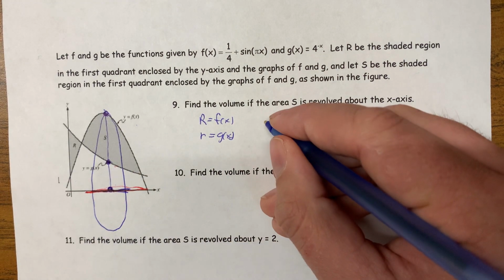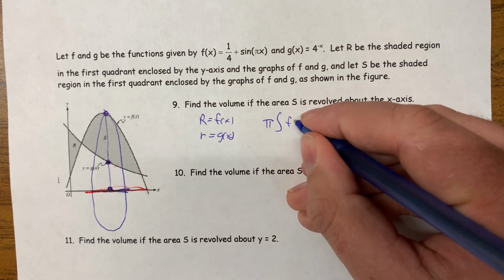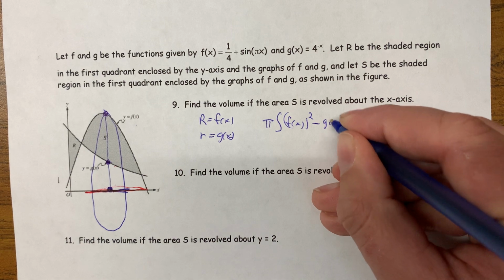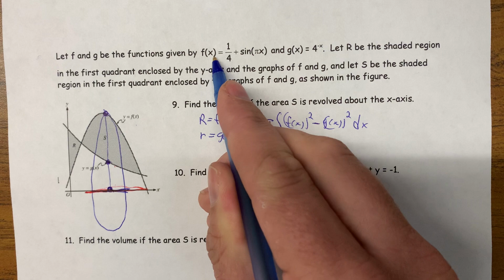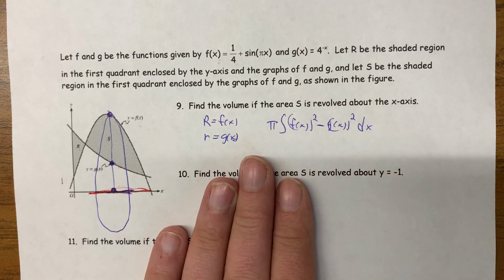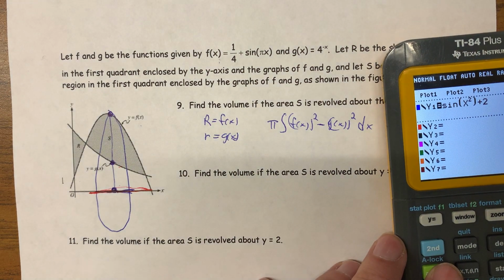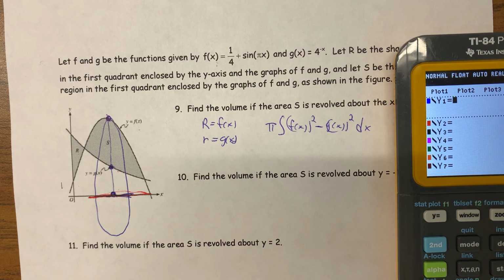And so this is pi times the integral of big radius squared minus little radius squared. This is all you need to write down, because f of x and g of x are clearly defined in the problem, and so the AP exam will know exactly what you're talking about there. In your calculator, we need to find what the limits go from. So let's go ahead and do that.